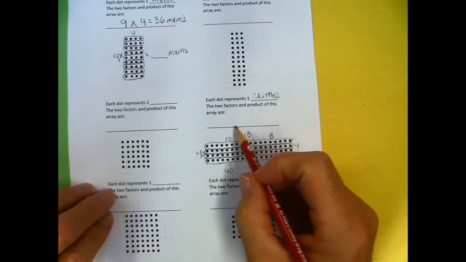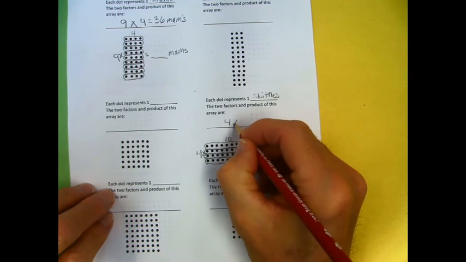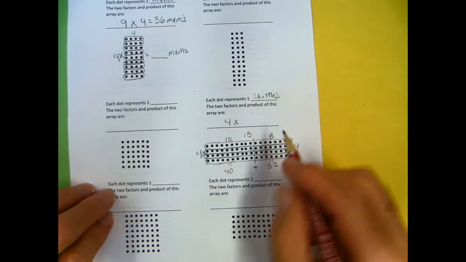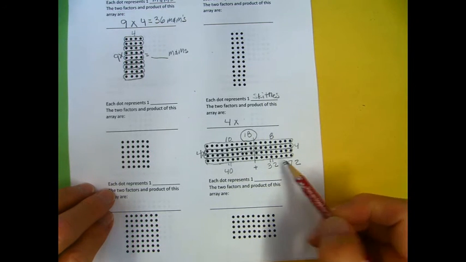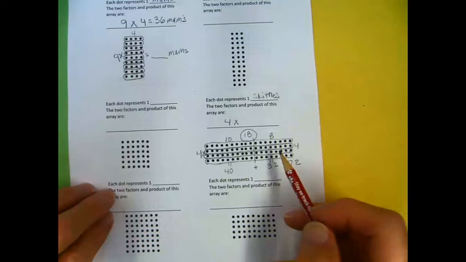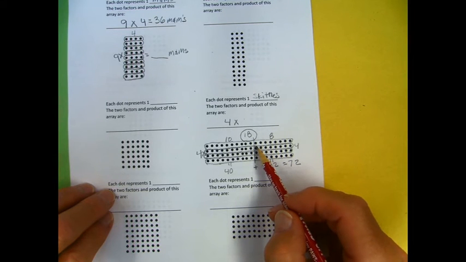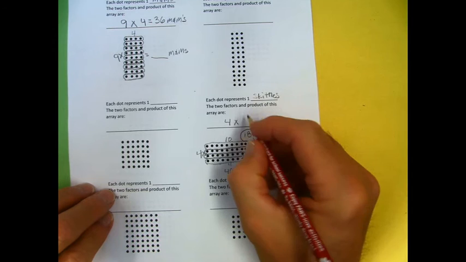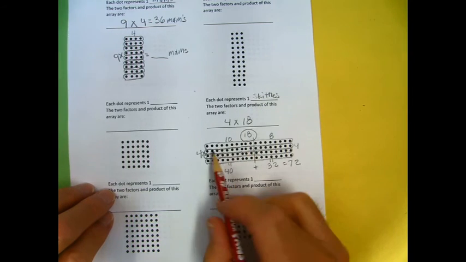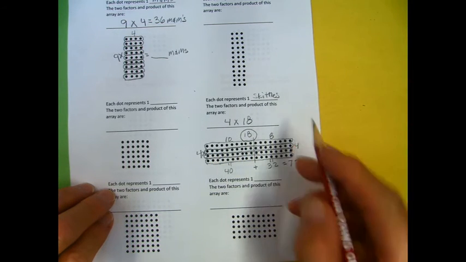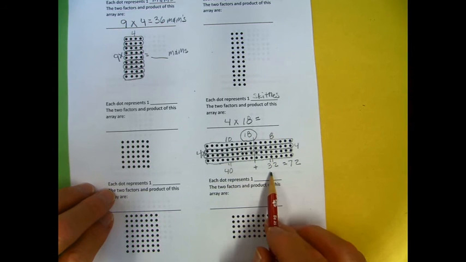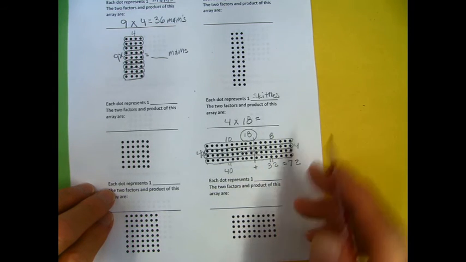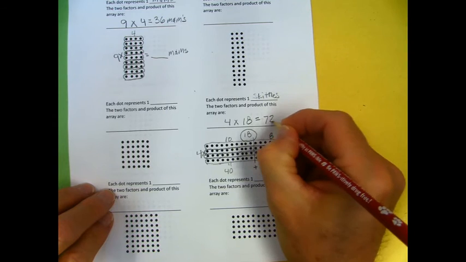So up here, my equation would be 4 times. Now, I'm going to use the original number that is here. I'm not going to say 4 times 10, 4 times 8. I'm not going to use the distributive property. I'm going to use this original 18, because that is what makes up all the rows here. But I don't have to re-multiply this because I already know my answer from figuring that out down here. 4 times 18 is 72 Skittles.